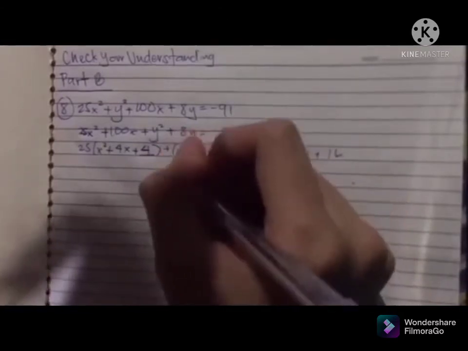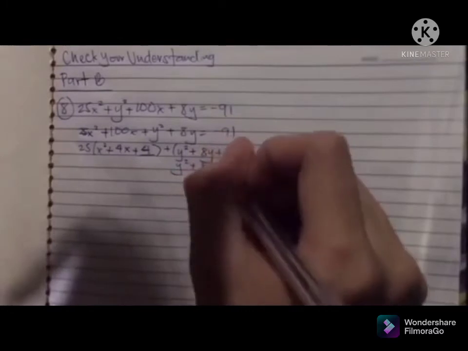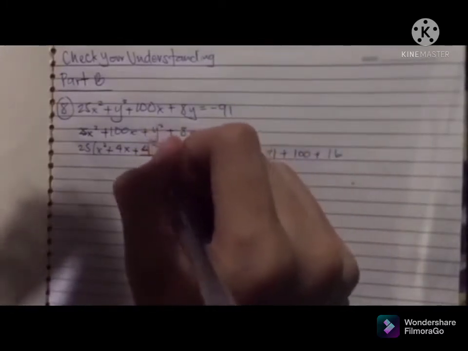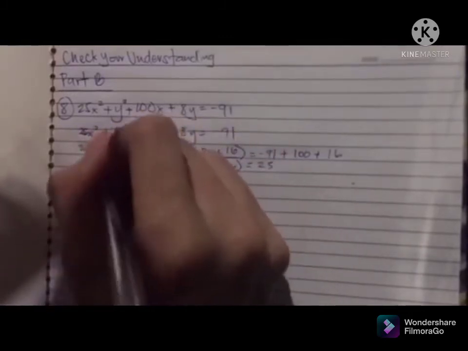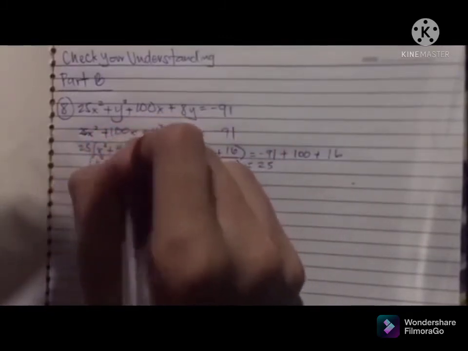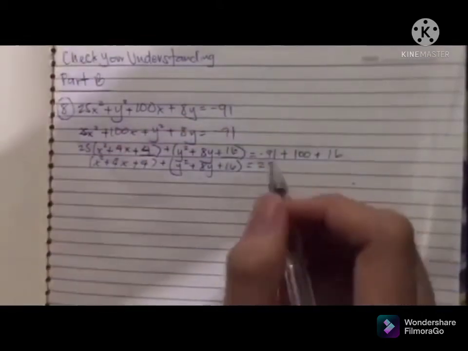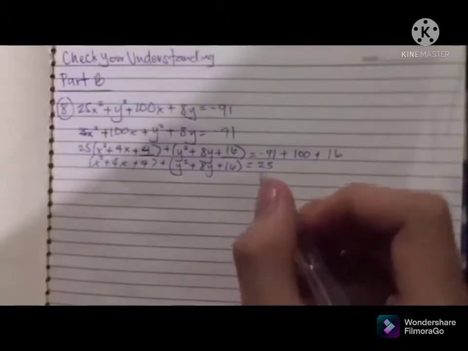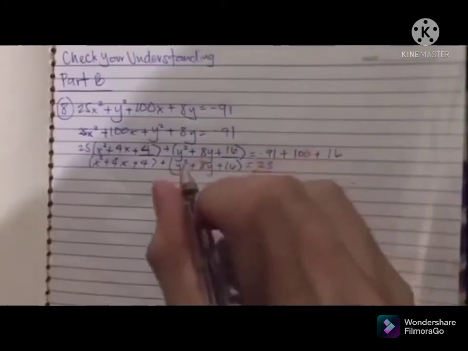So let's write the equation. Cancel out, to make it 0, we have 2 divided by 25 both sides.